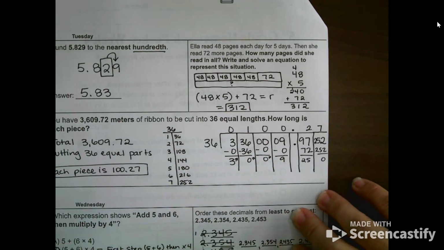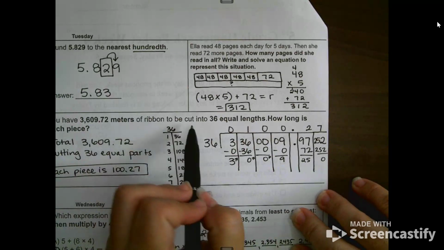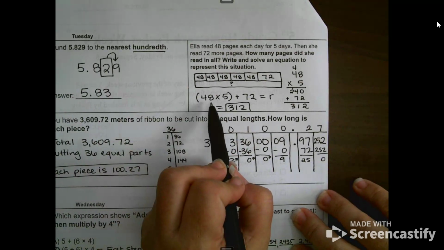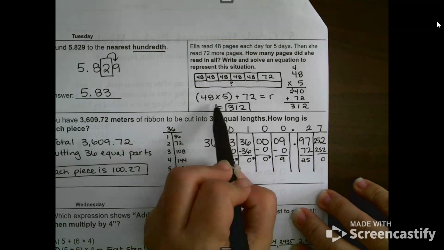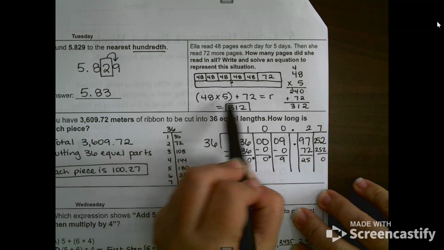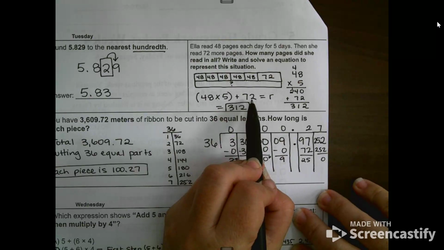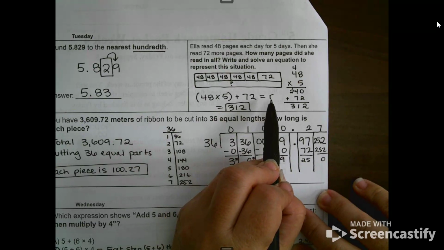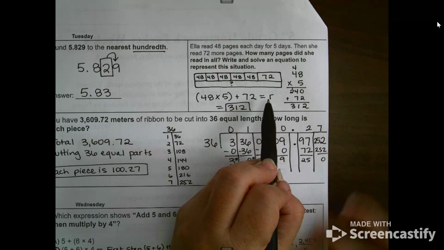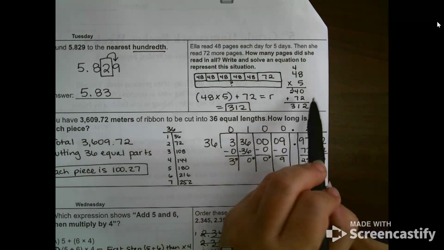So in order to solve this, I'm going to do 48 times 5. I put that in parentheses because I want to do that first. And then I'm going to add the 72, and that's going to equal R, I just put R to show that's what she read in all. So then I solved it.